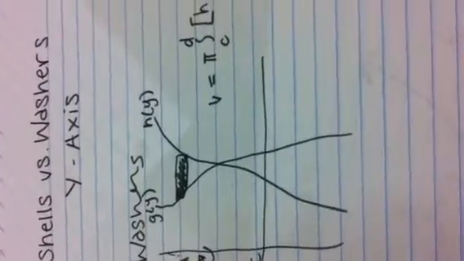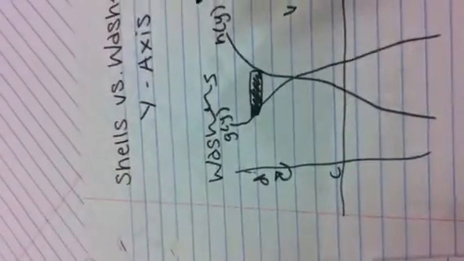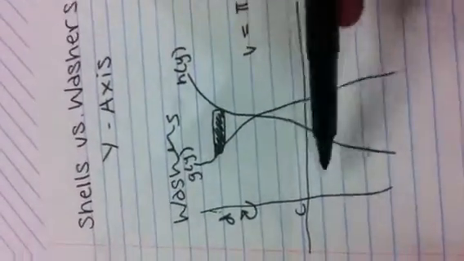Alright, so some things to point out. When you're doing washers, remember that when you're integrating, it's from c to d on the y-axis when we're going around the y-axis. So when you're doing washers, if it's on the y-axis, you're integrating on the y-axis. And if it's on the x-axis, you're integrating from a to b on the x-axis.